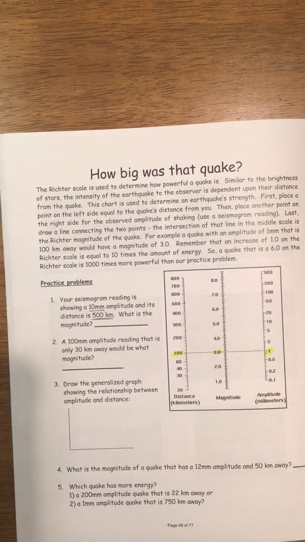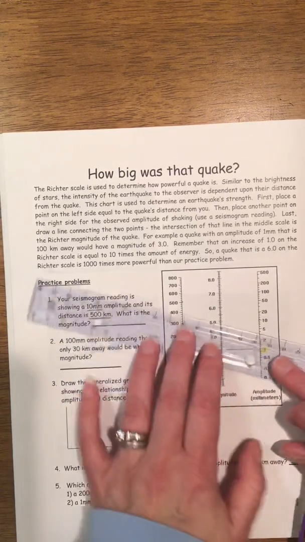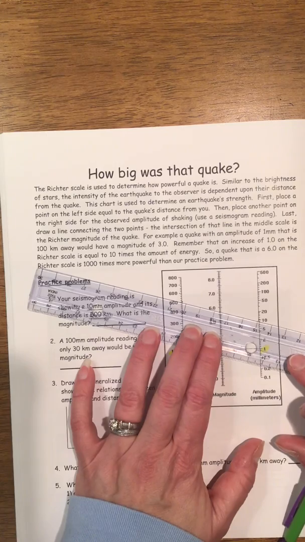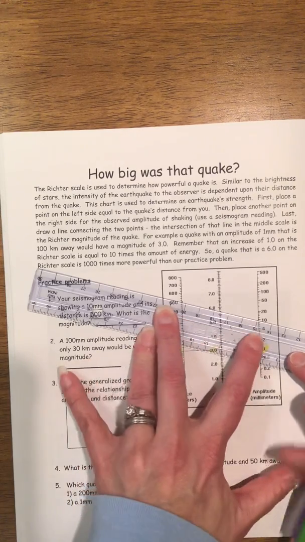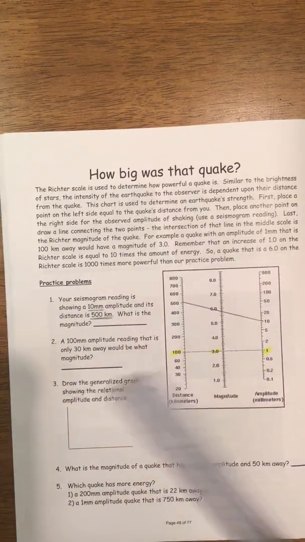So we're going to take our straight edge. I am going to use my metric ruler. Here are the dots. We're going to very carefully line up our ruler with the 2 dots that we made, and we're going to connect them with a line. And what's the Richter? I'll zoom in.